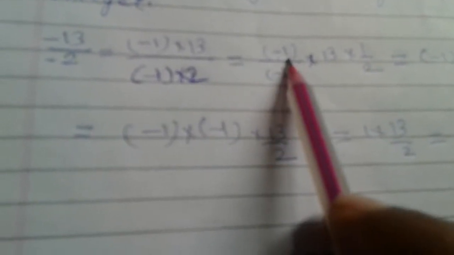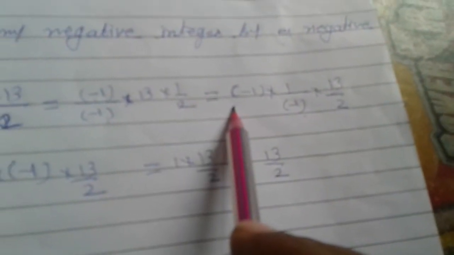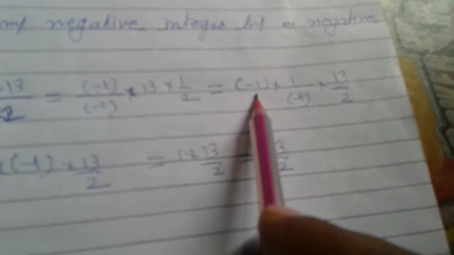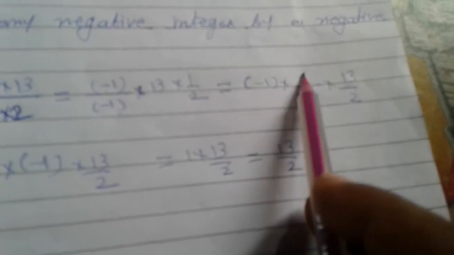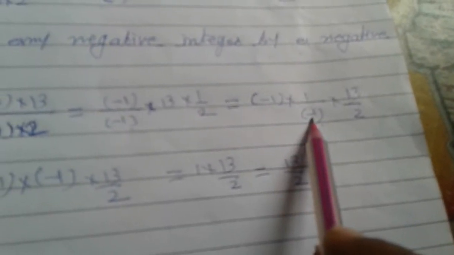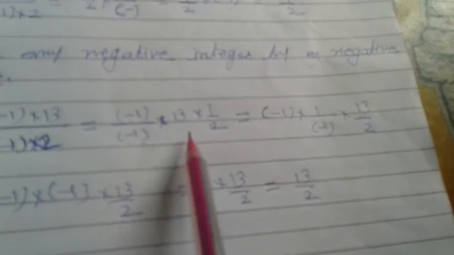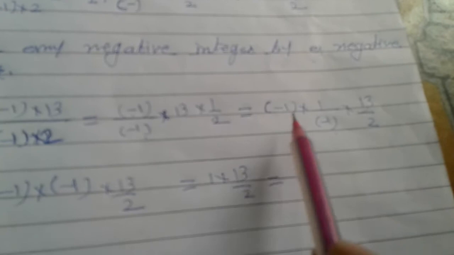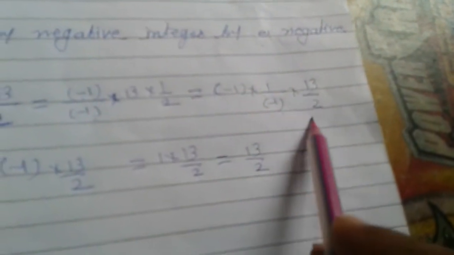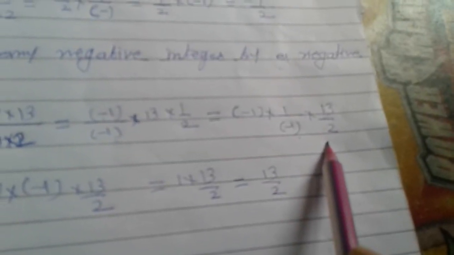Now see here, this can be written as minus 1 upon minus 1 multiplied by 13 multiplied by 1 upon 2, and that is equal to minus 1 into 1 upon minus 1. So this minus 1 as it is, and this 1 upon minus 1 multiplied by 13 upon minus 2.